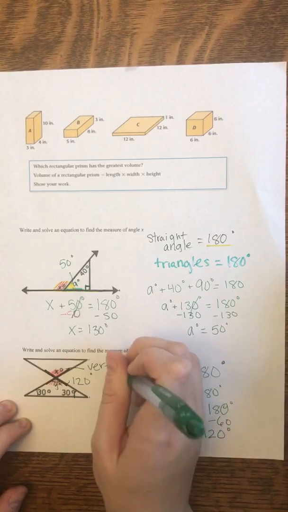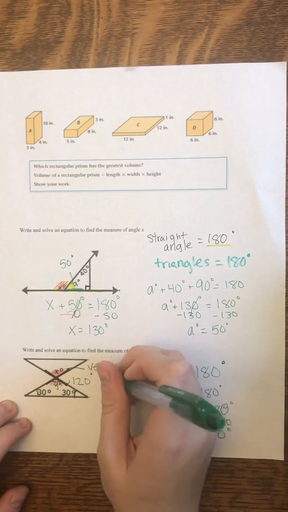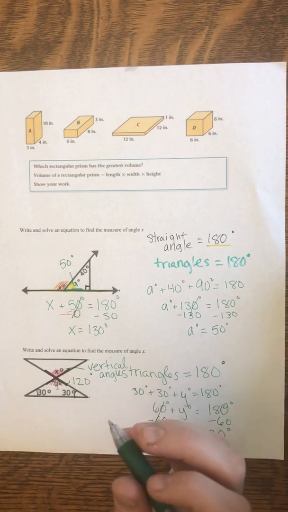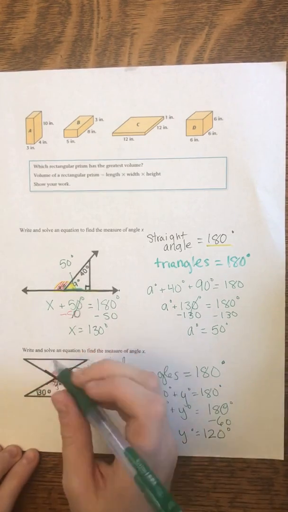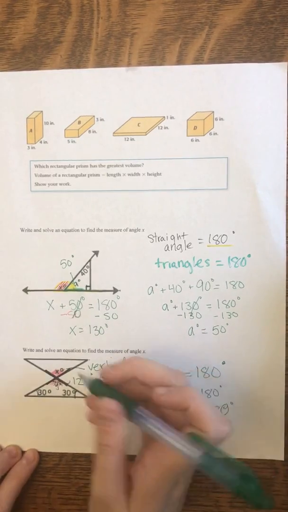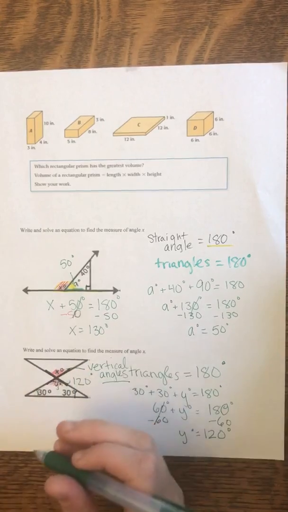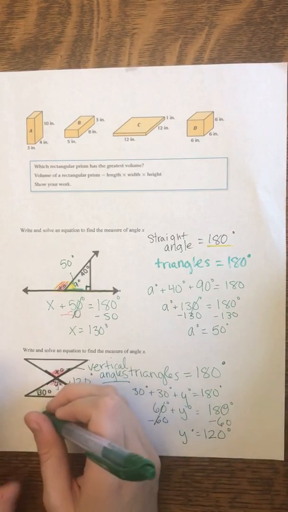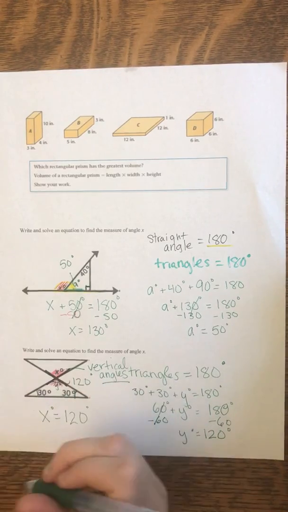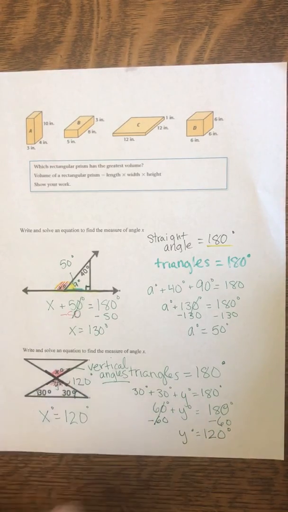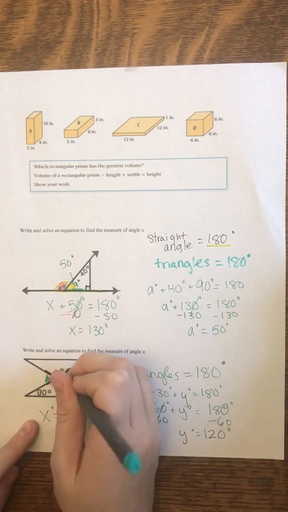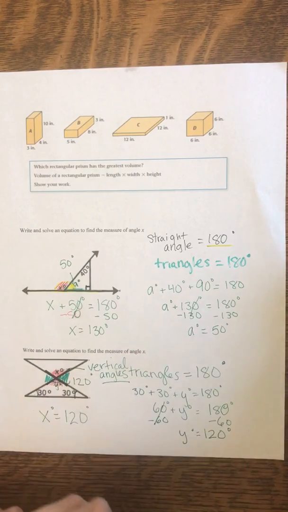And this is a fact of geometry. Vertical angles are congruent. That is a fact. So I know that this angle and this angle are congruent because they are vertical angles. So if angle Y is 120 degrees, then angle X is 120 degrees. And then just a heads up, these are also vertical angles. The angles I colored in this pretty little turquoise, those are vertical angles as well.